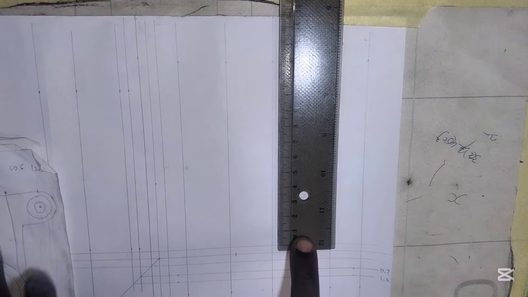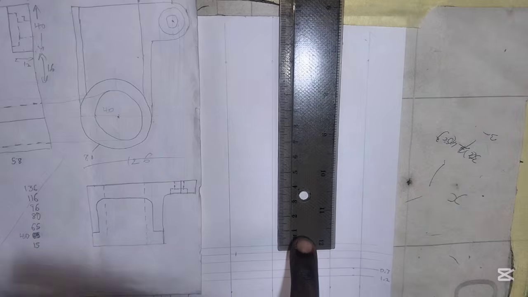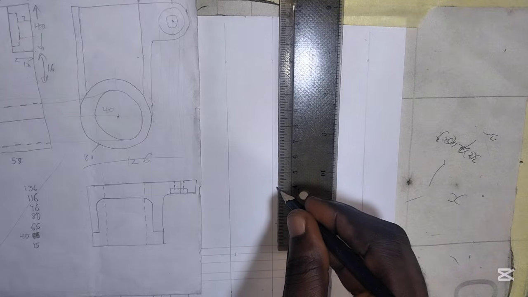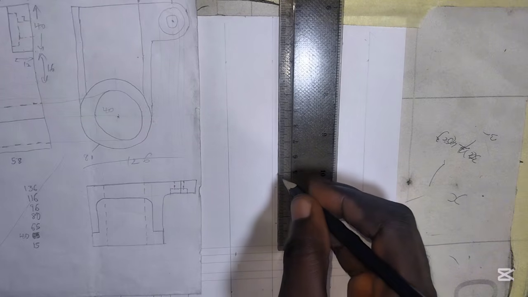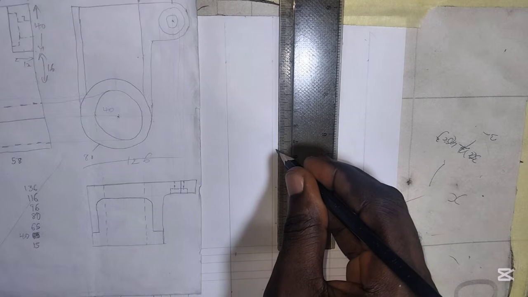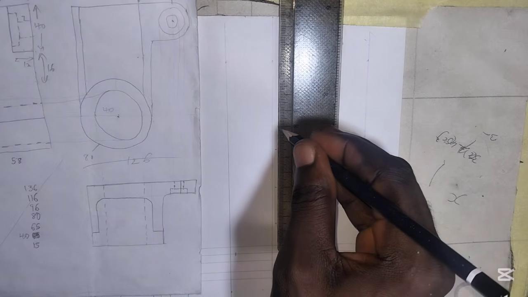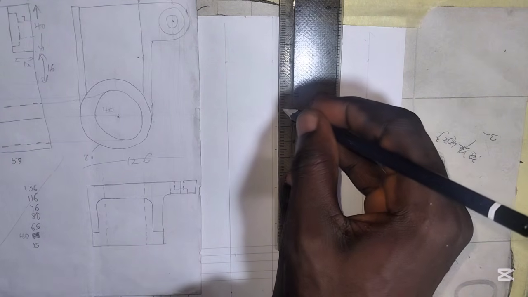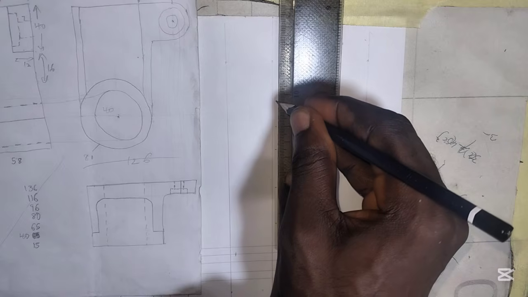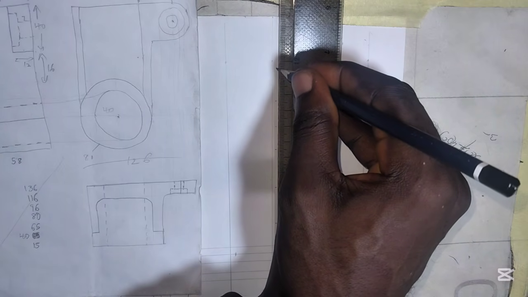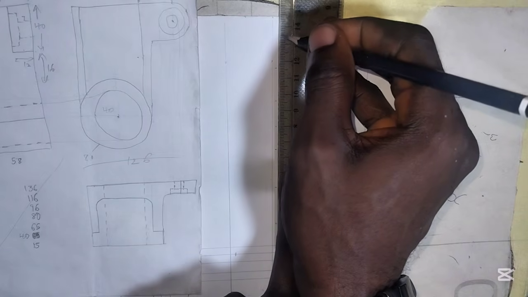So upward now, I'm going to repeat the same thing from 15 to 136. So 1.5, 4.0, 6.5, 8.0, 9.6, 11.6, 13.6.